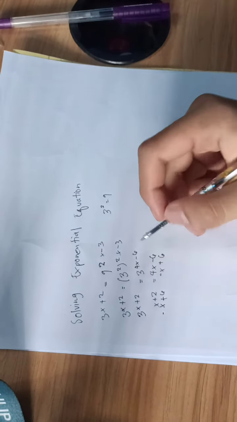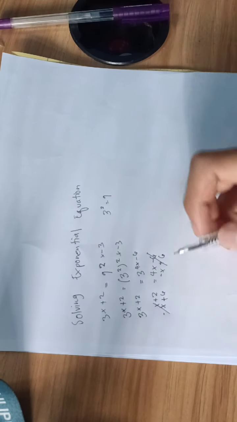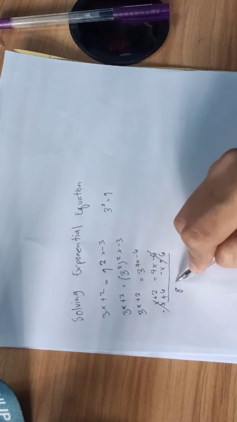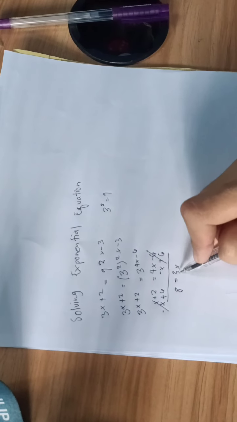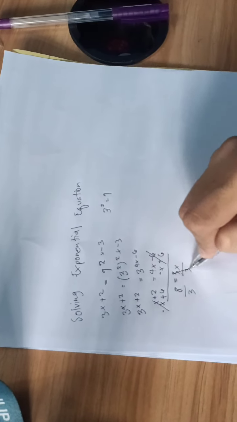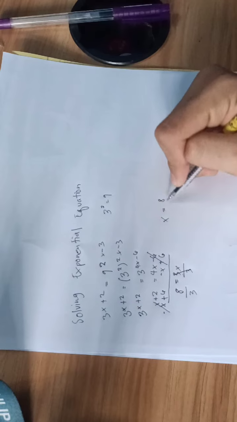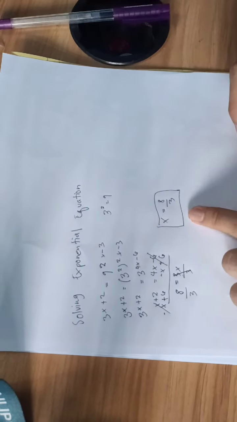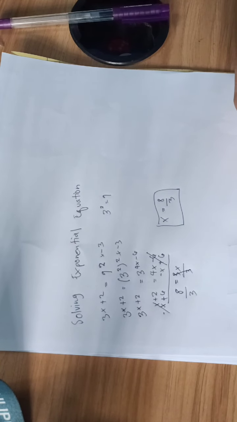So this cancels, and it becomes 8 = 3x. Next we divide both sides by 3, so x is equal to 8 over 3. And that is the answer, and that is how you solve an exponential equation.